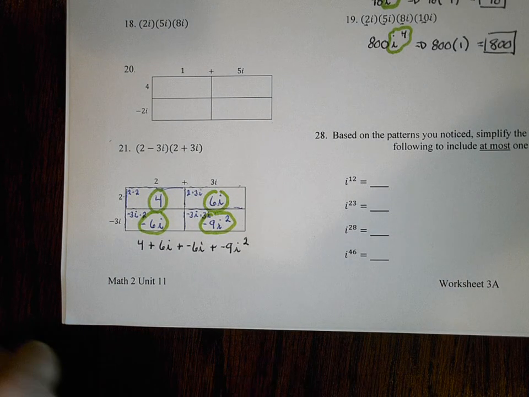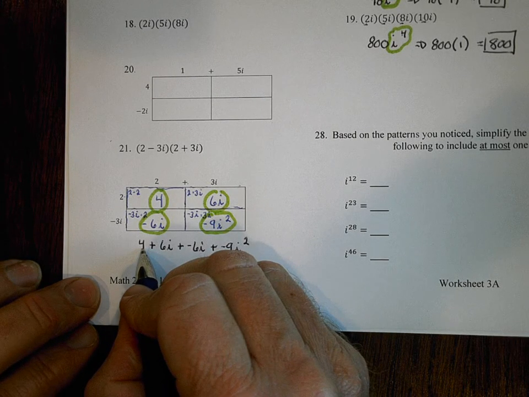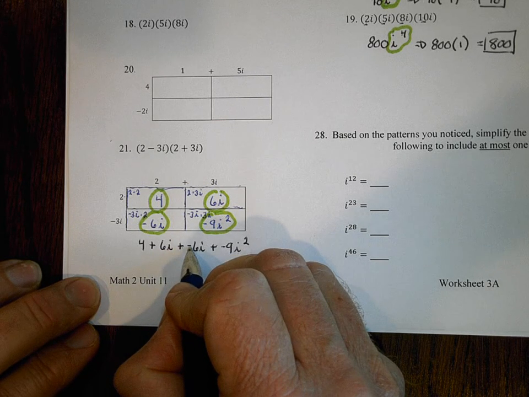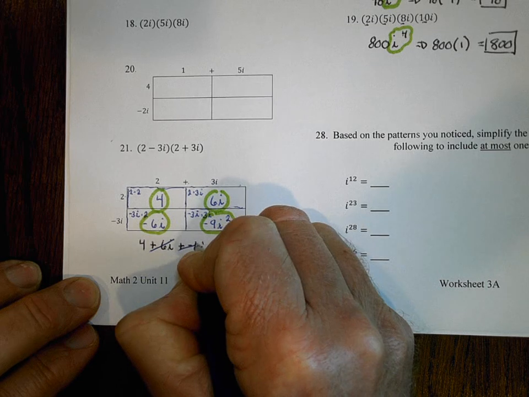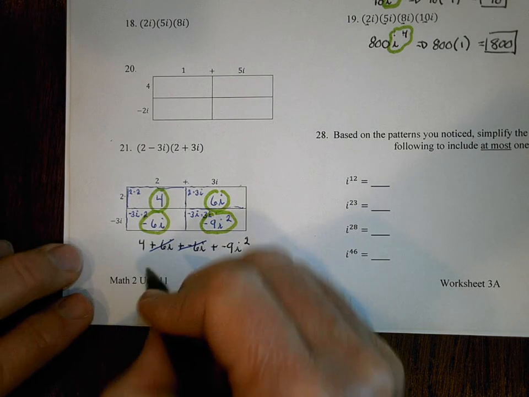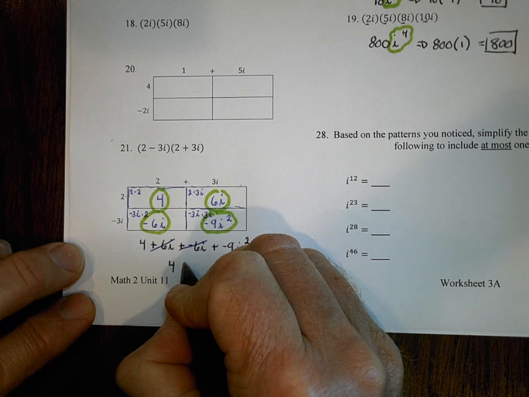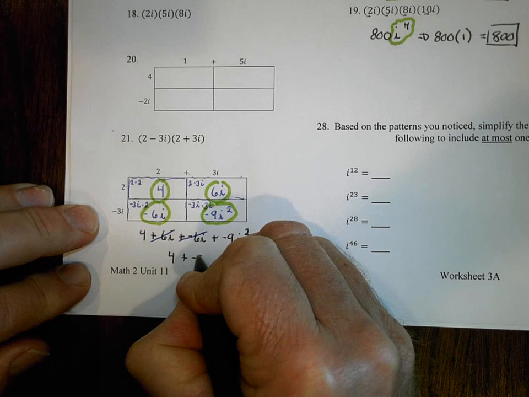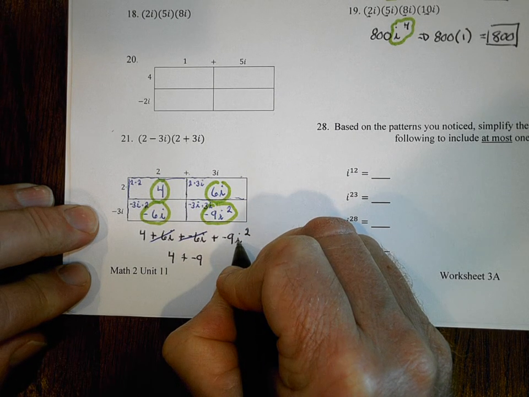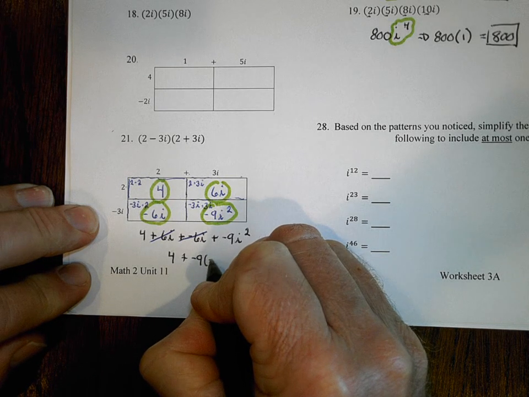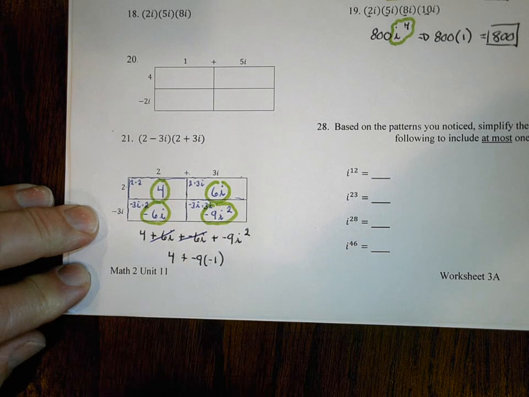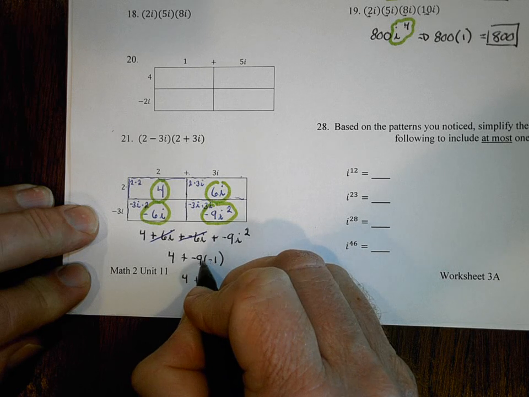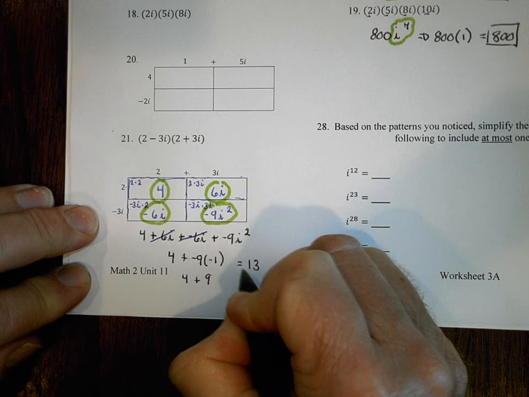And you should hopefully see that, okay, so first of all, there's nothing right now that I can combine the 4 with. However, I can combine the positive 6i with the negative 6i. As a matter of fact, those would cancel each other out. Okay, and then that would leave us with 4 plus negative 9, but remember, i squared, you have to change to negative 1. So it would become 4 plus negative 9 times negative 1, which really is just 4 plus 9. Negative 9 times negative 1 is positive 9, which gives me an answer of 13. So number 21 should have been 13.